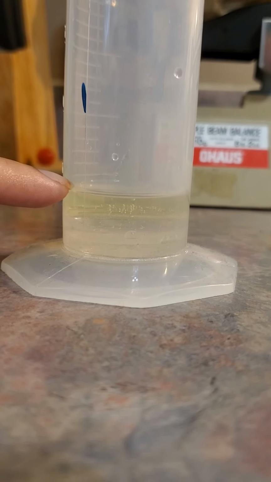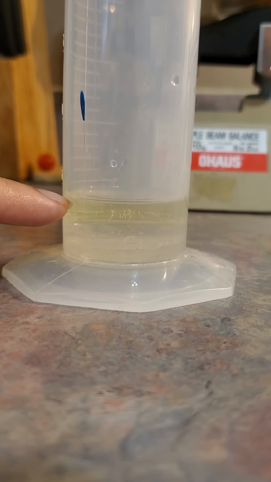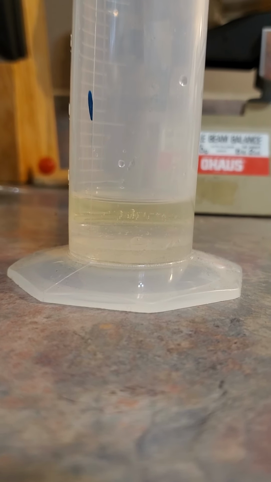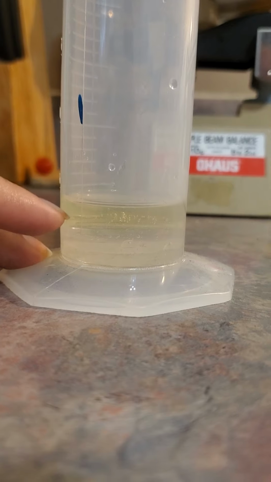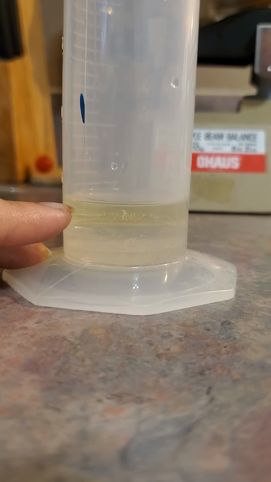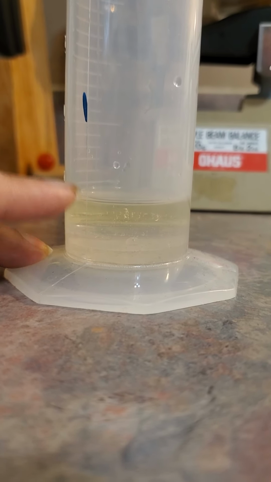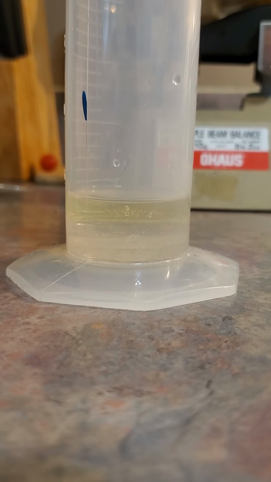So obviously, instead of drawing a picture like your lab says, I want you to go ahead and tell me which one is the densest and which one is the least dense.